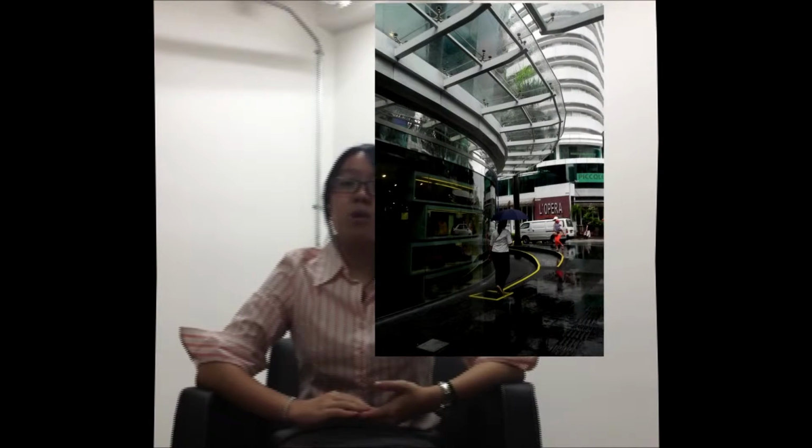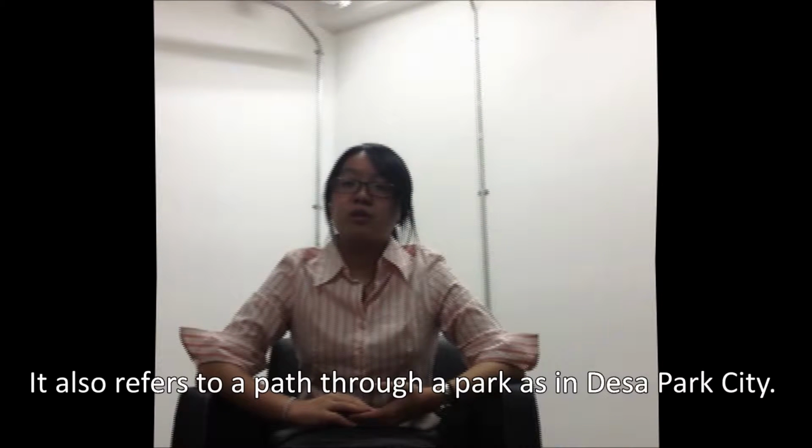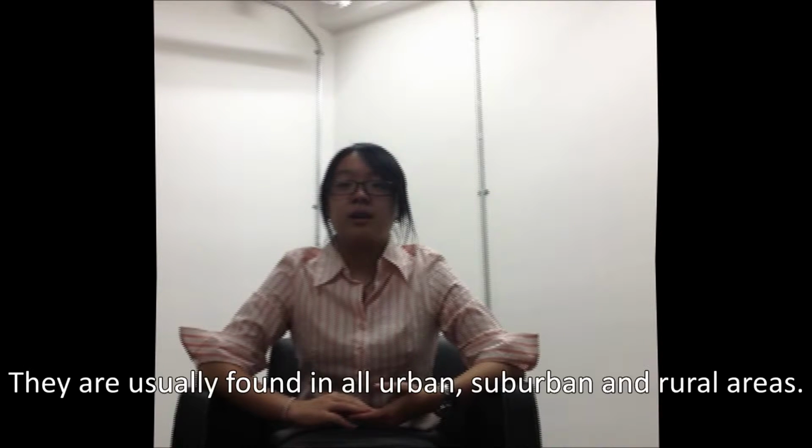Sidewalks. Sidewalks are paths along the side of a road. It also refers to a path through a park, as in Desa Park City. They are usually found in all urban, suburban, and rural areas.